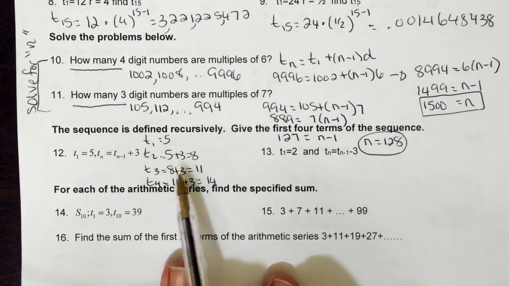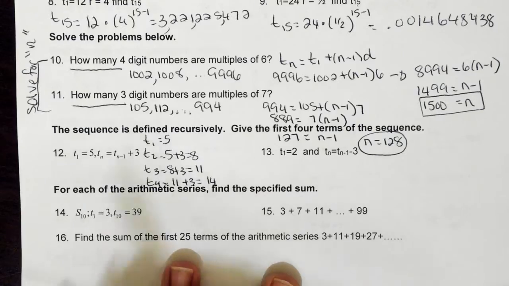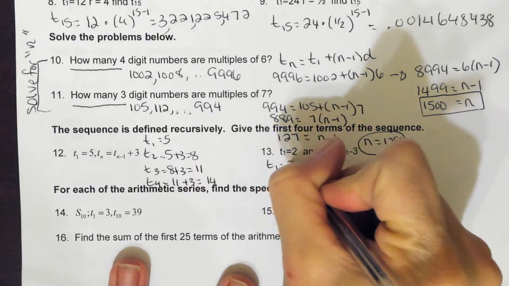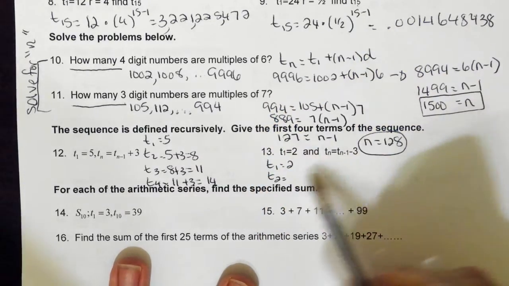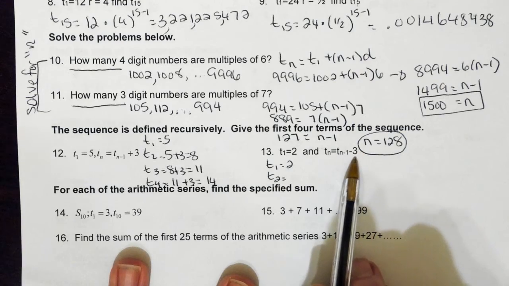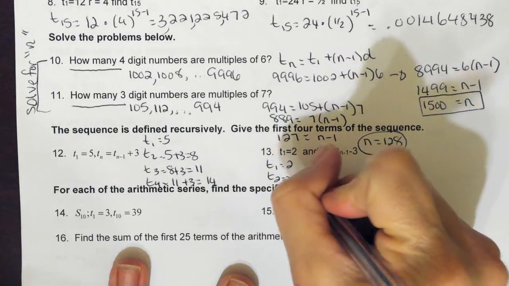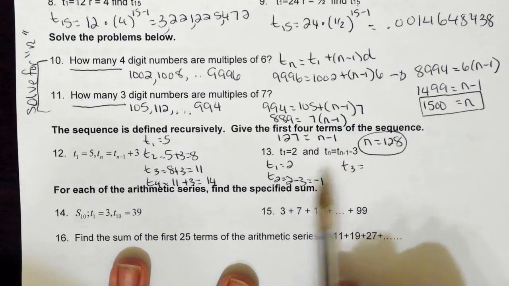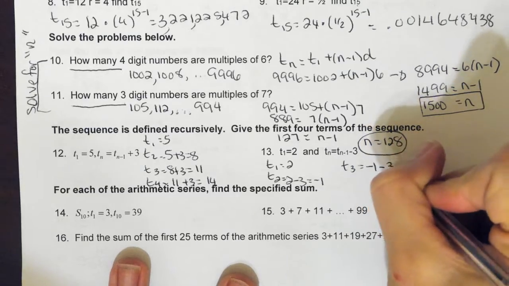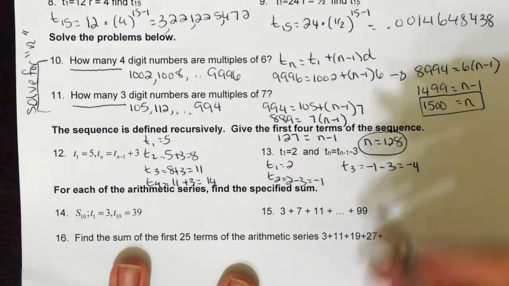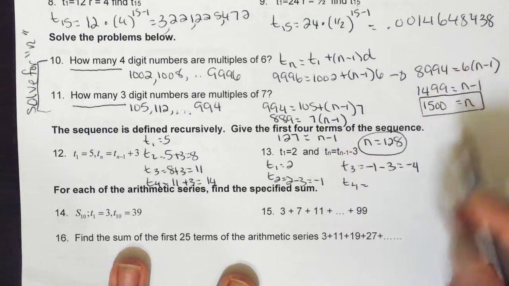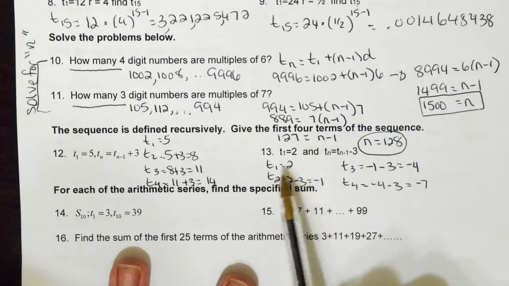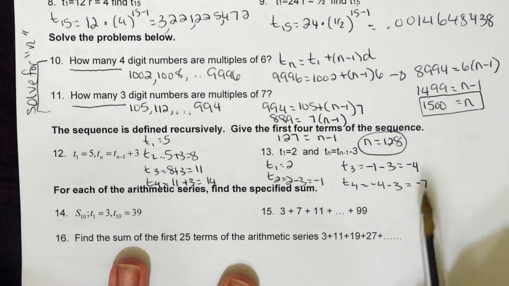So again, like we've been doing, go ahead and pause the video, go try number 13, and then come back and check your work. So on number 13, T1 is 2. To find T2, I take the term above and I subtract 3. So 2 take away 3 is negative 1. To find T3, I take the term above, which was negative 1, and I subtract 3, and I get negative 4. And I do it one more time. To get the fourth term, I take the term above and subtract 3, and I get negative 7. So my answers are 2, negative 1, negative 4, and negative 7.